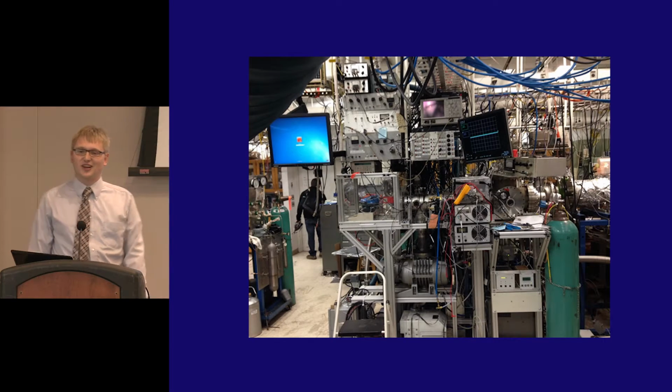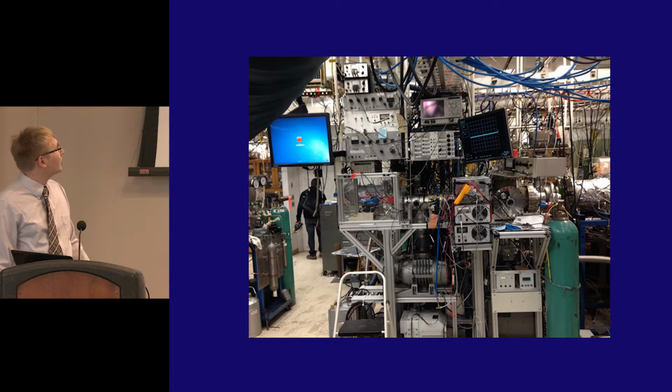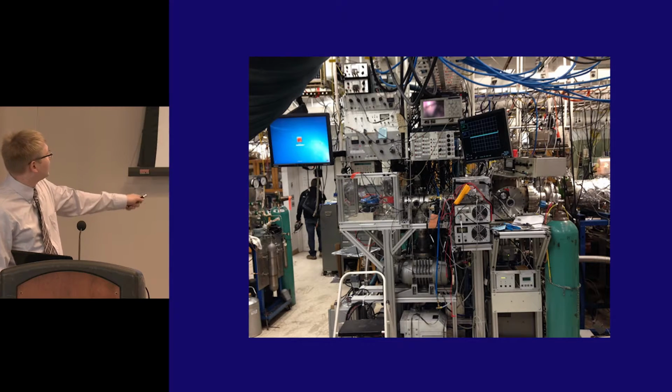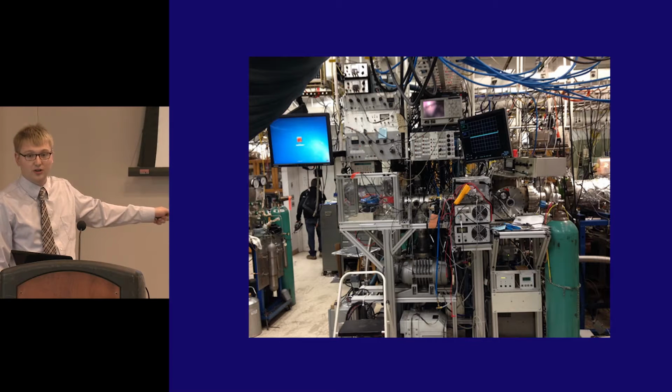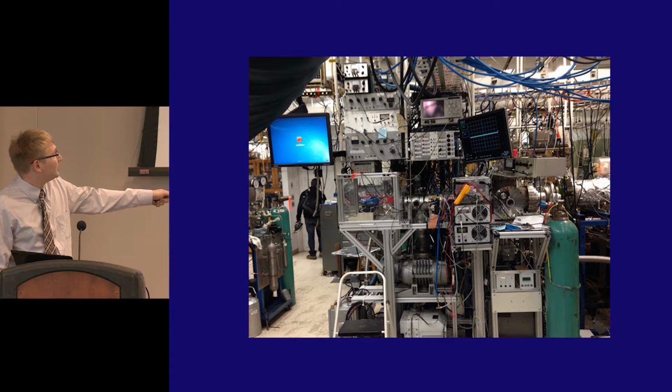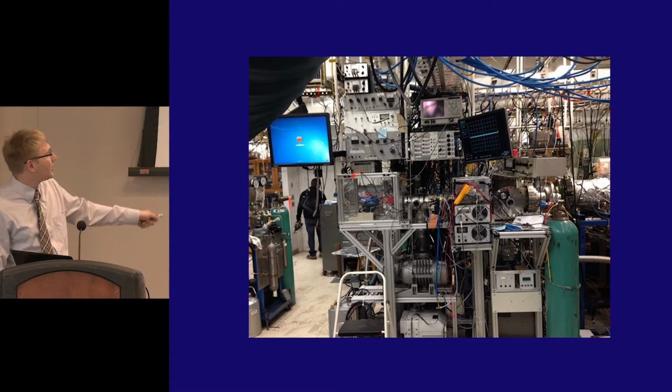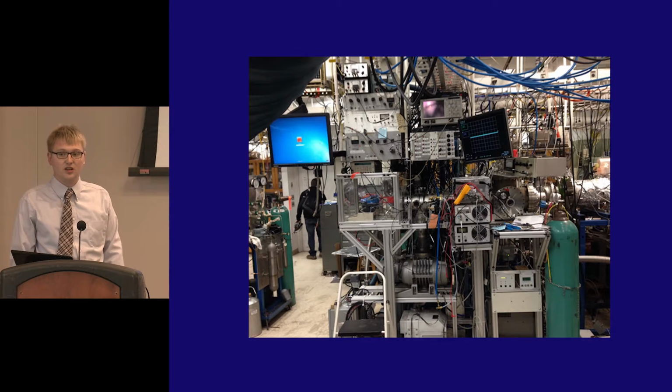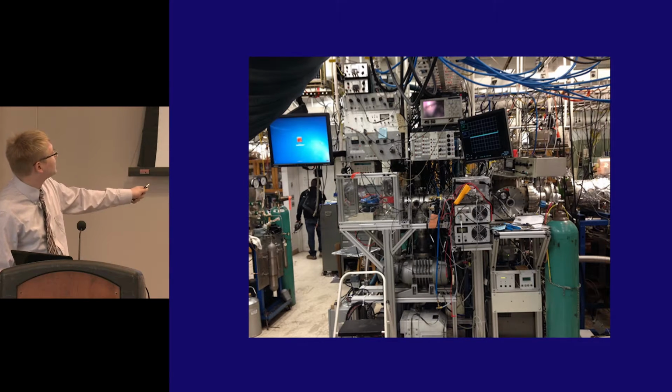Here's what the source looks like now, a little bit different. As you can see here, right here is the needle that we were talking about earlier, where the spray actually happens. Inside this chamber here is the quadrupole deflector. These are 3 home-built power supplies that run the ion guides. And here is the controller that tells the ion trap when to release the ions.